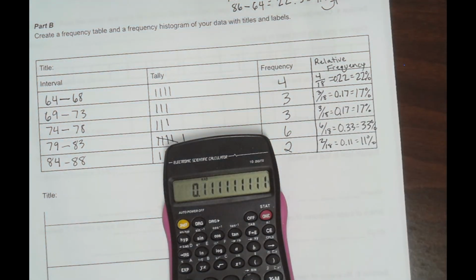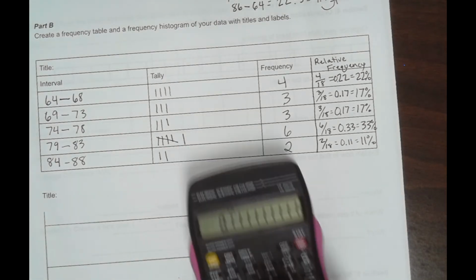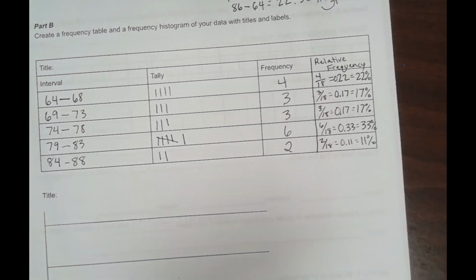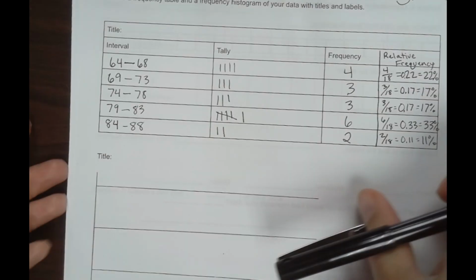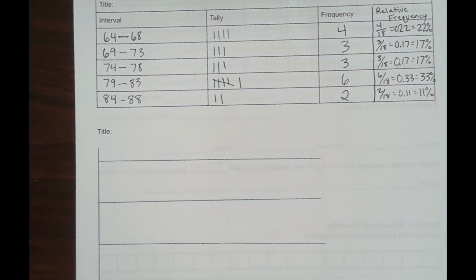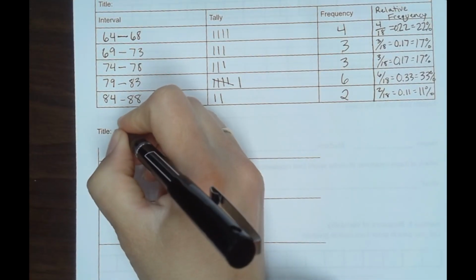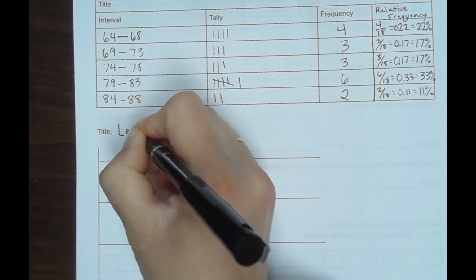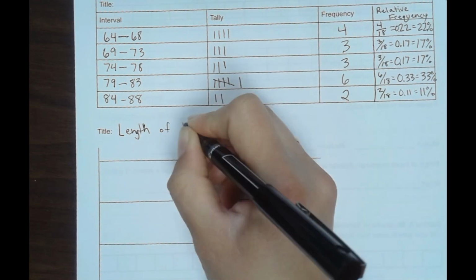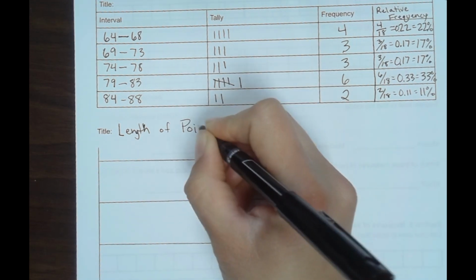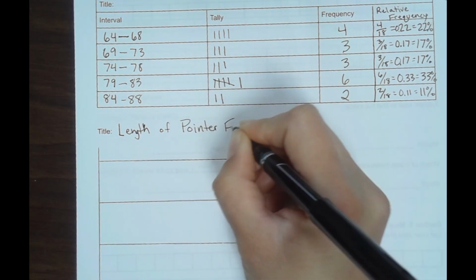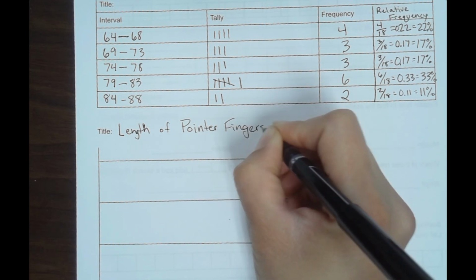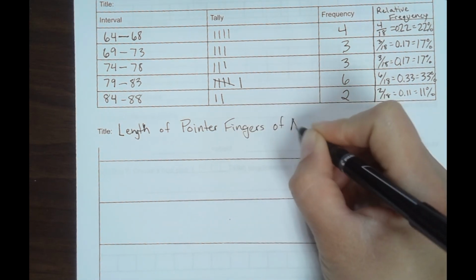Okay, so you have just now made a frequency table. Now we're going to make a histogram to go with it. Okay, so you are going to write a title when you're doing your own. This will be whatever your data is. In this case, mine is length of pointer fingers in millimeters of adults from Kanab.